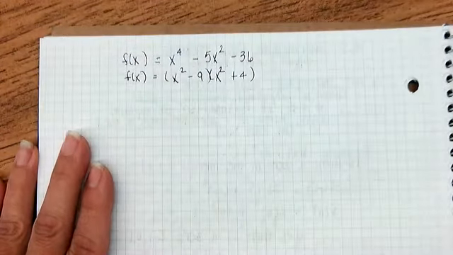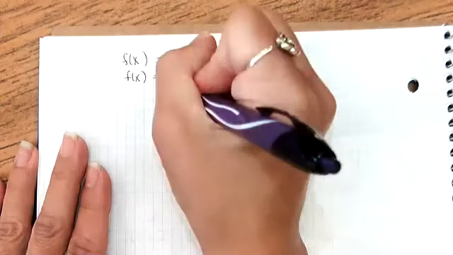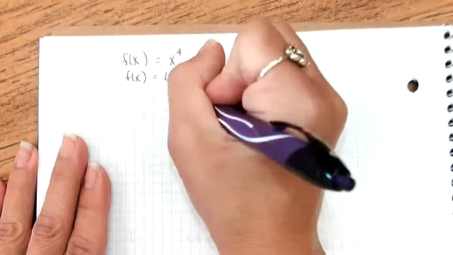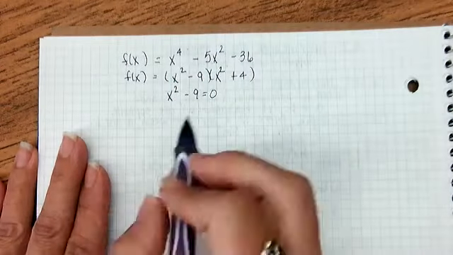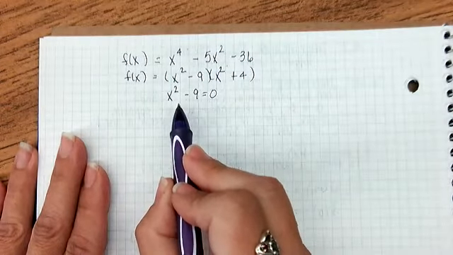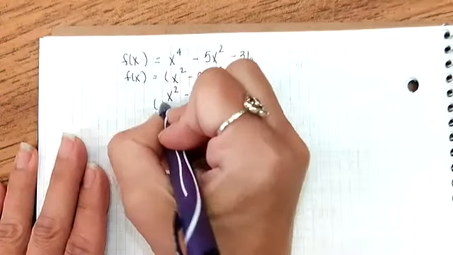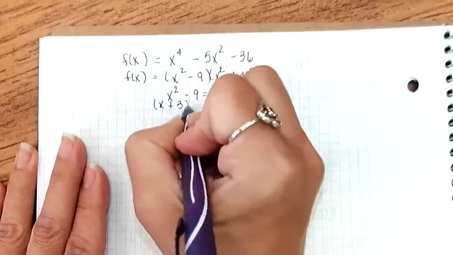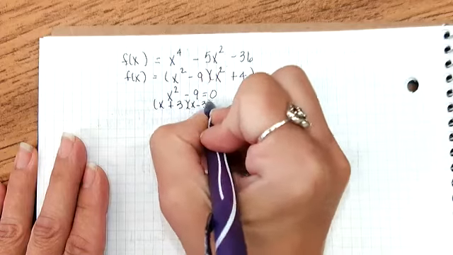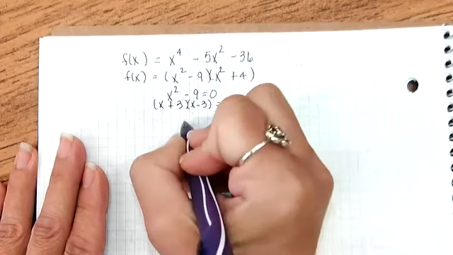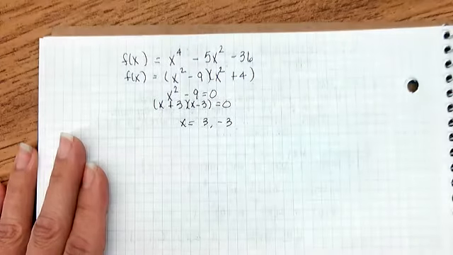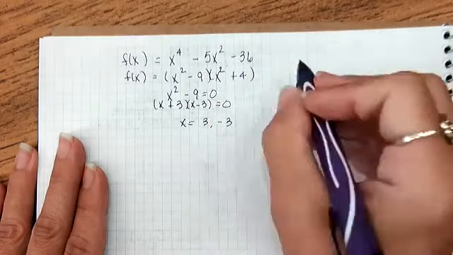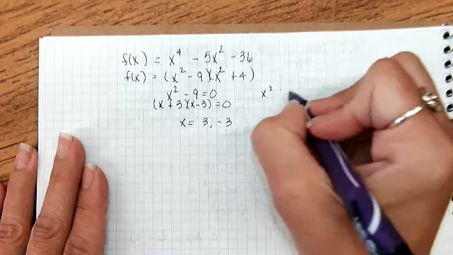So if I ask you to find the zeros, you would set this equal to 0, and you would say x squared minus 9 is 0. This is the difference of two squares, x plus 3, x minus 3. So you get x equals 3, negative 3. x squared plus 4 equals 0.